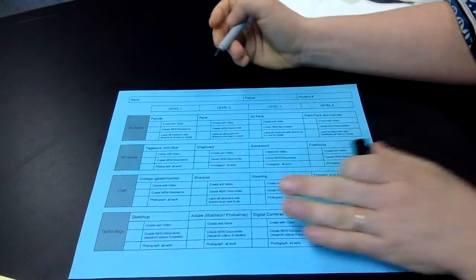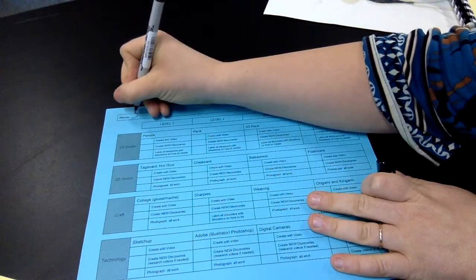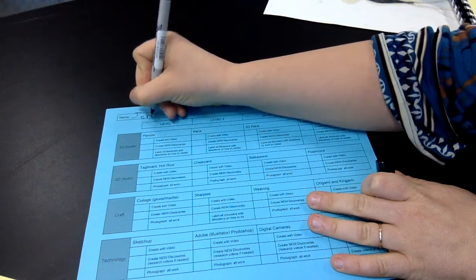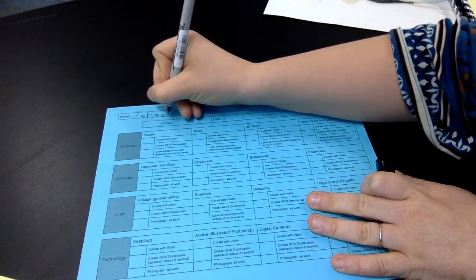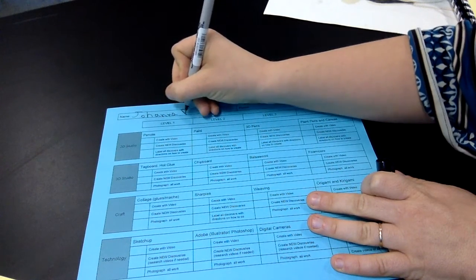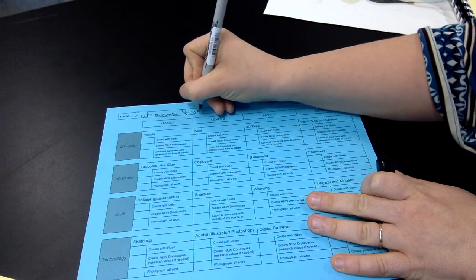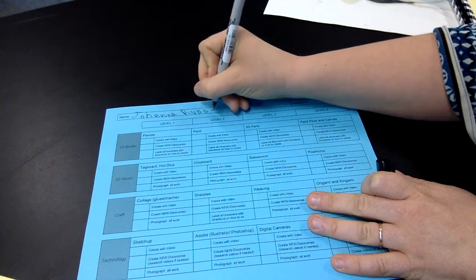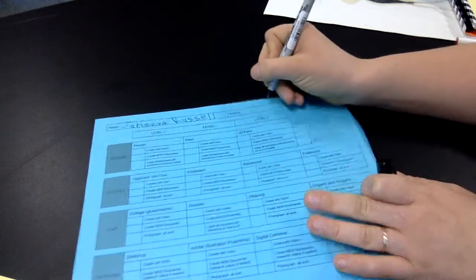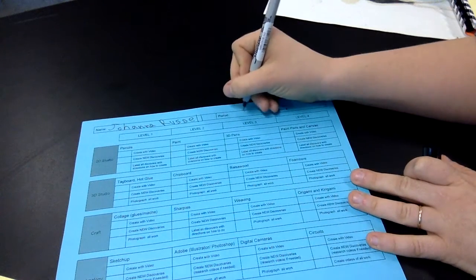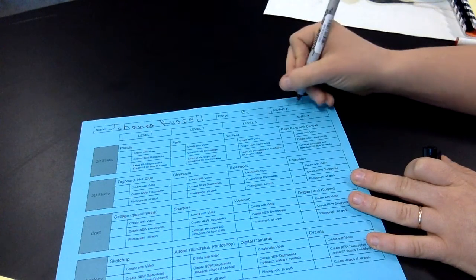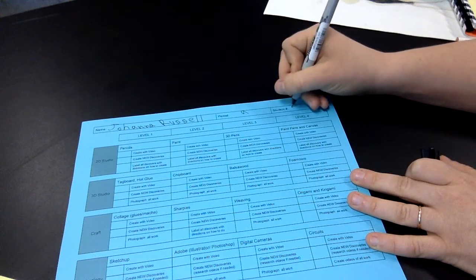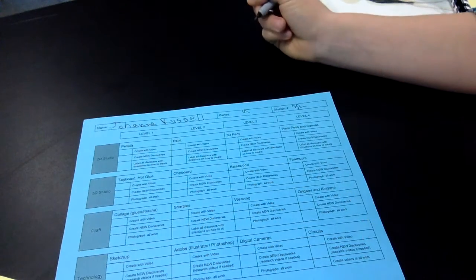Once you get your blue sheet, the first thing is to go ahead and put your name on your sheet. Excuse me, I am writing sideways. So my first name is Johanna, my last name is Russell. Then your class period, whatever period you have. I'm going to call it 9 because that doesn't exist. And then your student number.